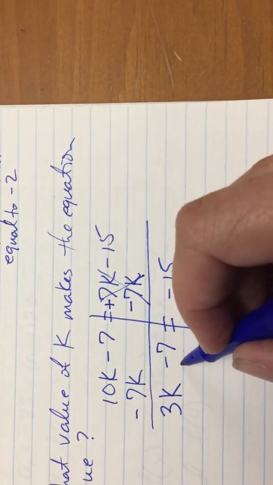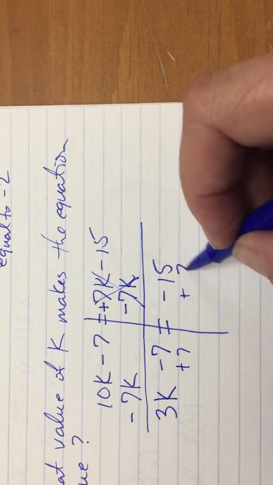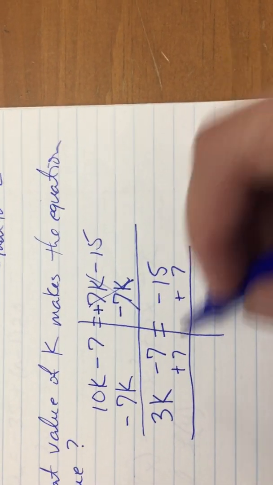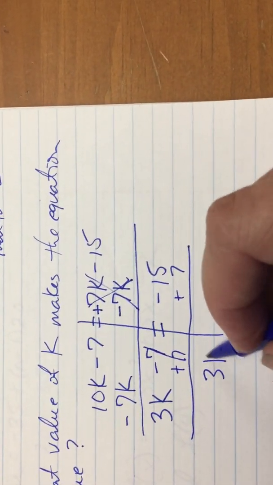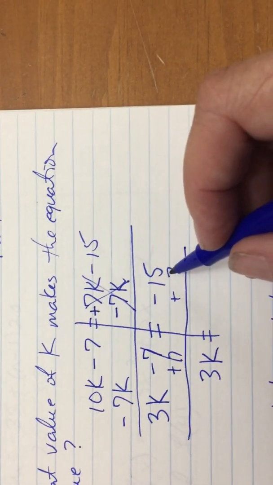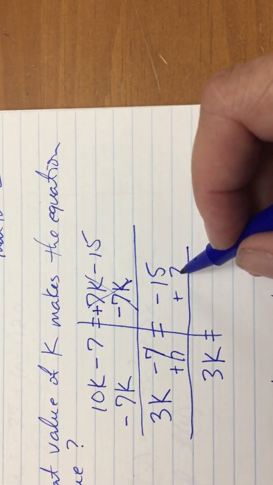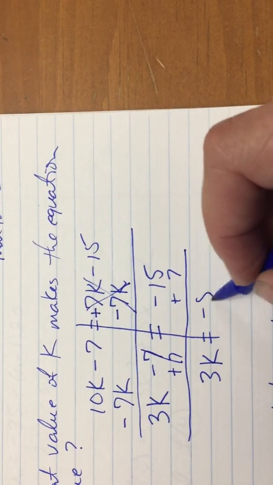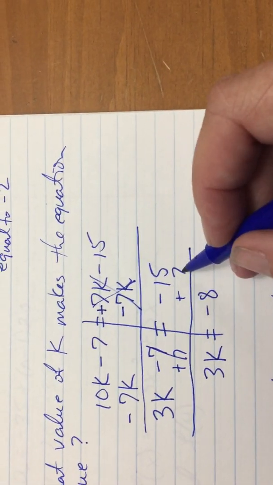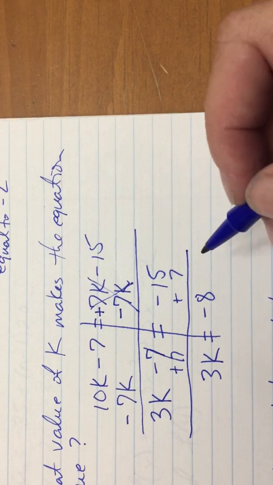So the opposite of subtraction is add 7. If I do it to one side, I do it to the other side. I rewrite the problem, the 7's are gone. 3k is equal to, and then let's see, -15 plus 7, I think that's going to give me a lovely -8. Yep, 7 of my good guys killed 7 of my bad guys, so I'm left with 8 bad guys.